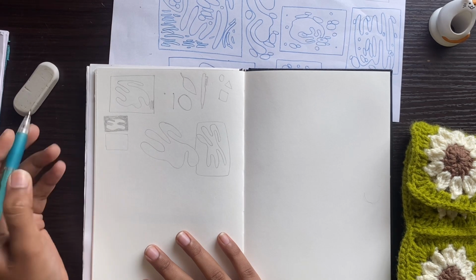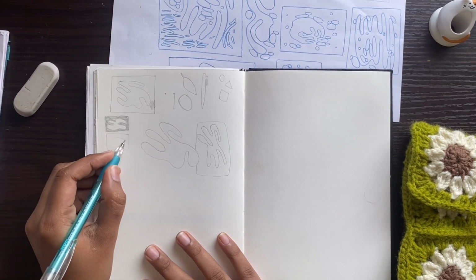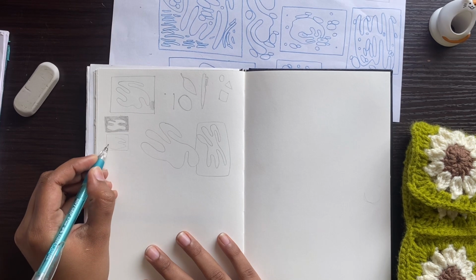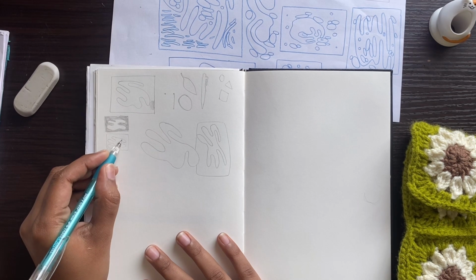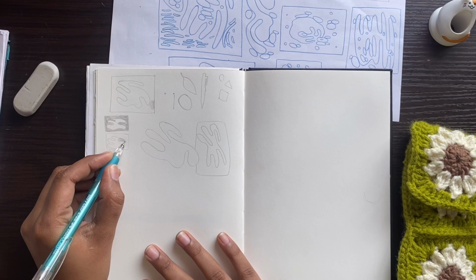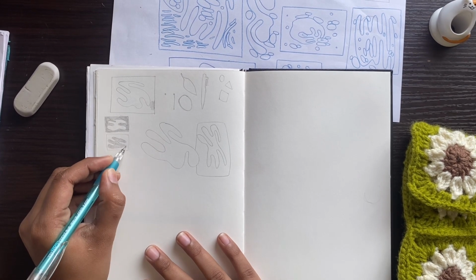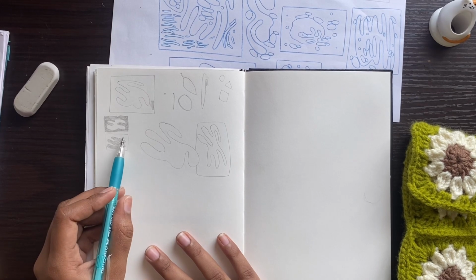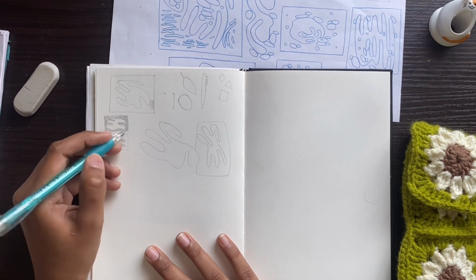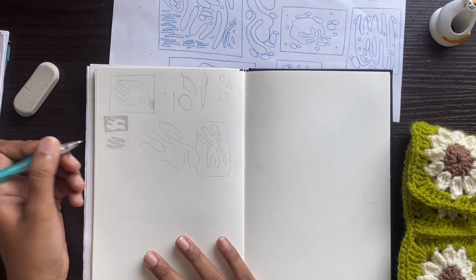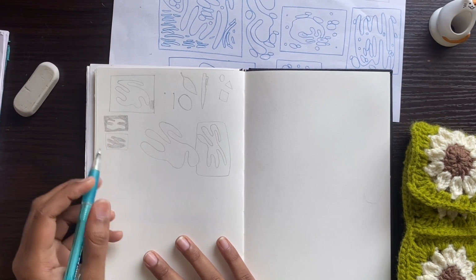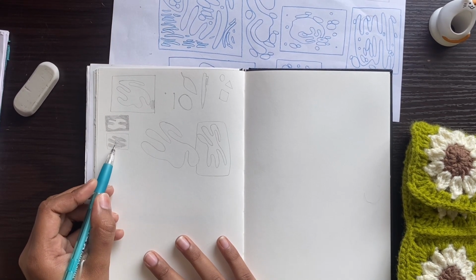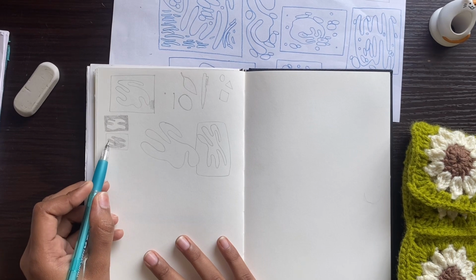Or you can look at it in a different way. I can fill this part and say that this is my negative space and this is my positive space, and you can see it visually like a hole on the cardboard or something.